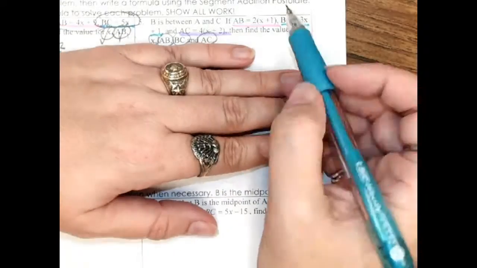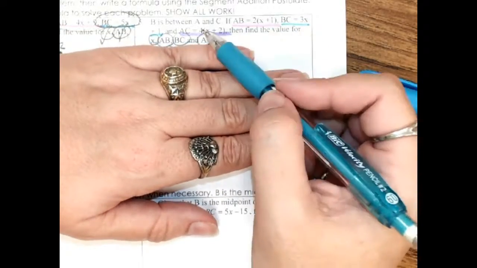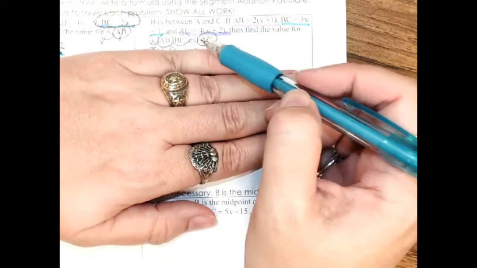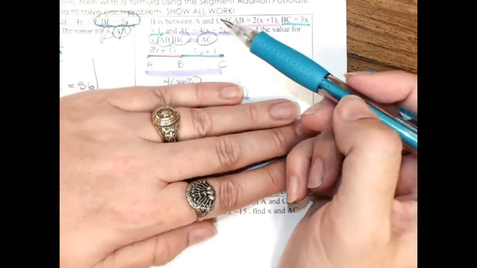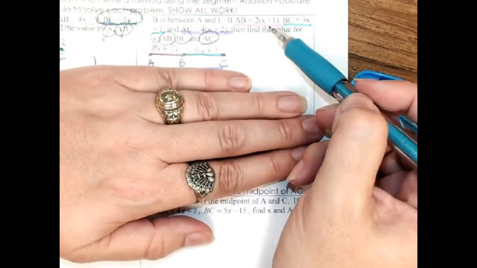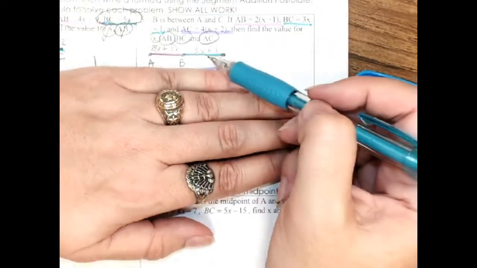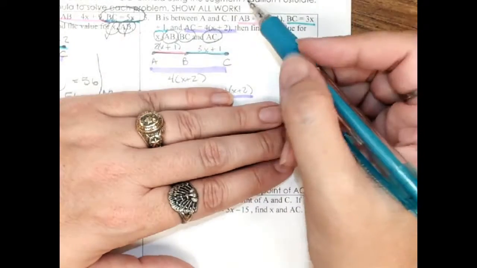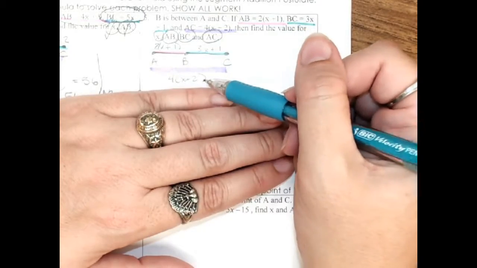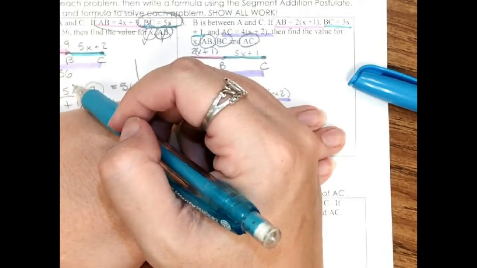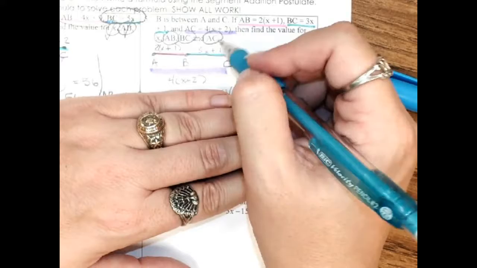Okay, here's number 2. I highlighted the stuff we're doing, and I went through and circled all the things we have to find. There's a bunch of stuff we have to find on this one. Then I drew the picture, and I highlighted and labeled my stuff on my picture where it goes, and I highlighted AC. AC is an algebraic expression this time, and it's compared to a number like we had in the last one. So I put that on there too.